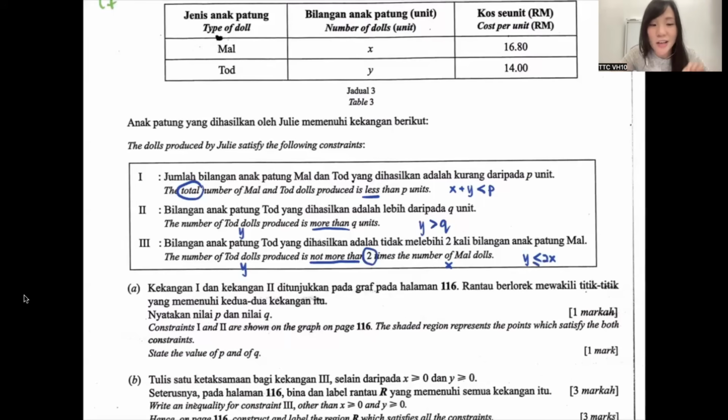Now, let's look at A. Constraint 1 and 2. You see, my dear? This 1 and 2 is actually these first 2. So these first 2 are shown in the graph in page 116. So that means the next one, they actually draw for you already. No need you to draw already. These 2 already drawn. The shaded region represents the points which satisfy both constraints.